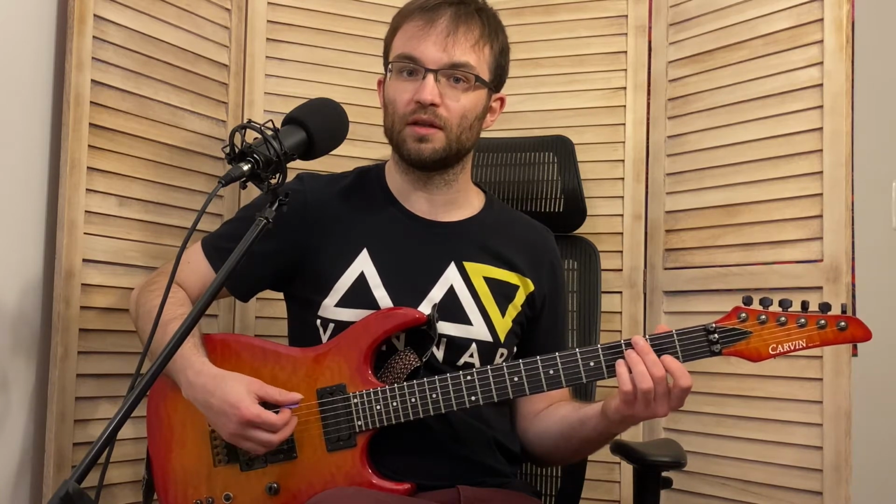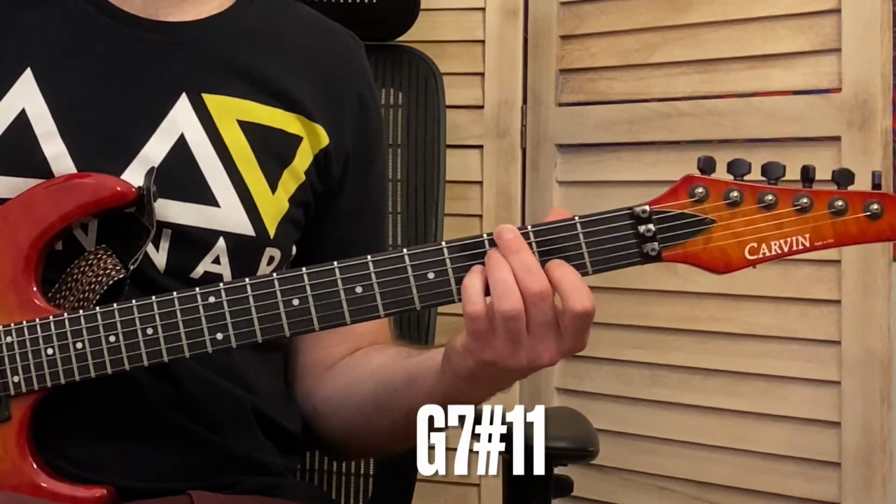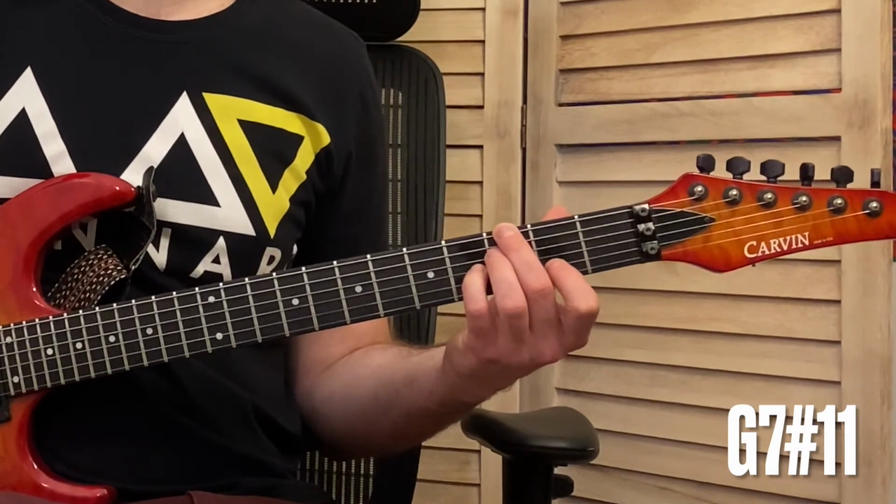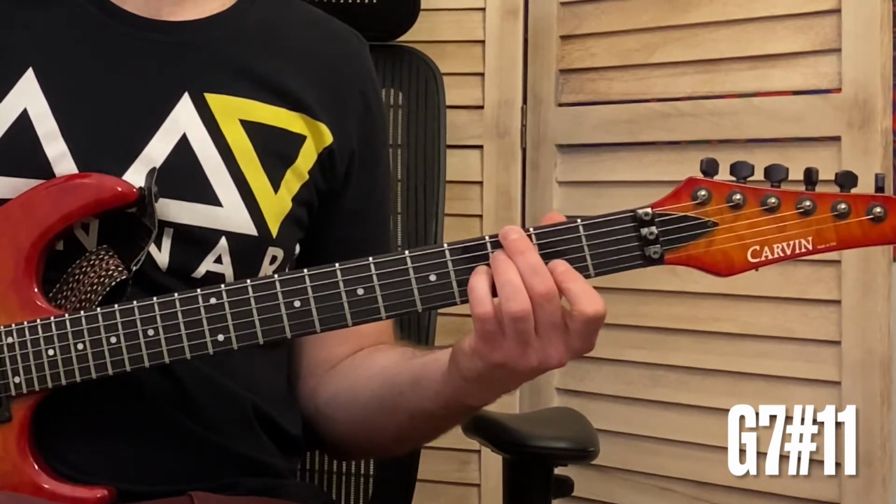The main type of chord that this scale would function over is a dominant 7, flat 5, sharp, I guess I would call it sharp 11 because we already have a 5th in the scale. But this chord right here.